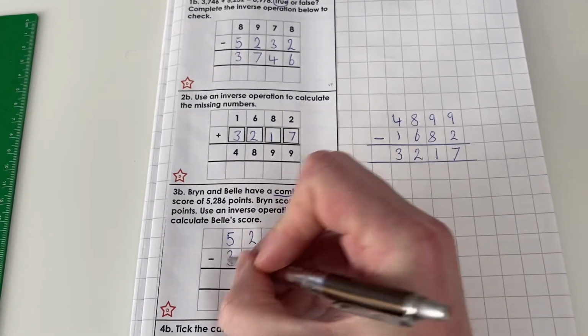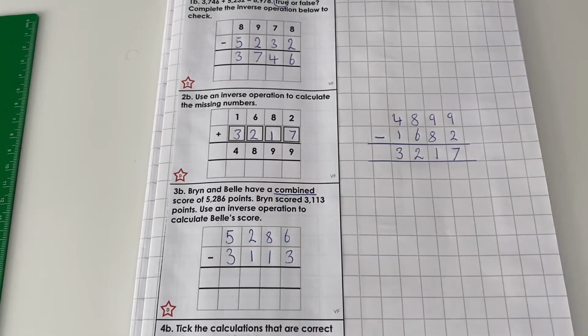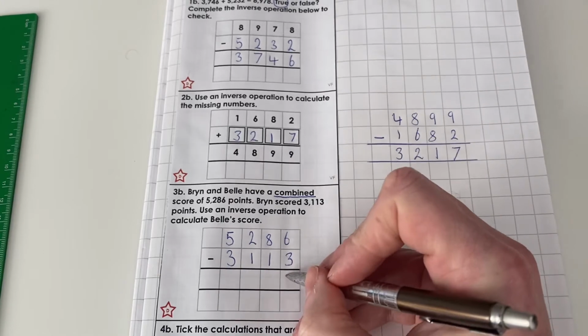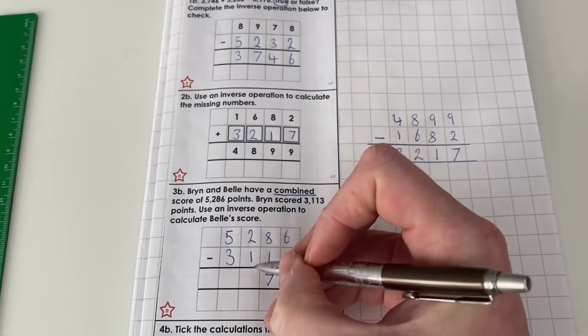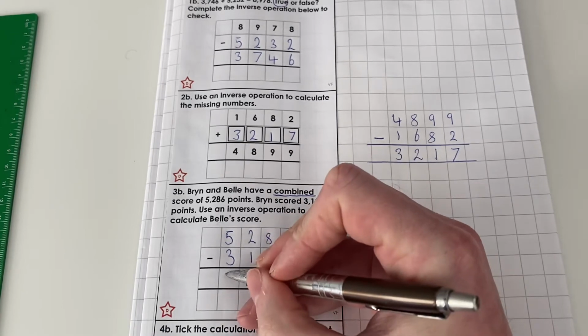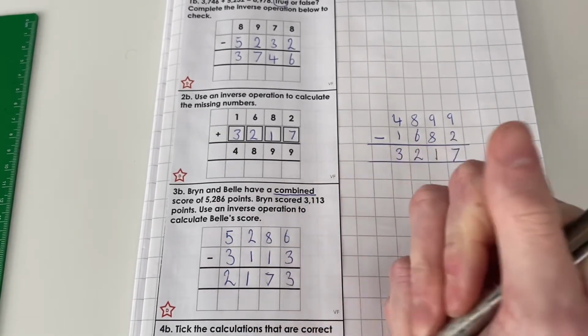So 3,113. And now we're going to subtract. 6 take away 3 equals 3. 8 take away 1 is 7. 2 take away 1 is 1. And 5 take away 3 equals 2. So Bell's number was 2,173.